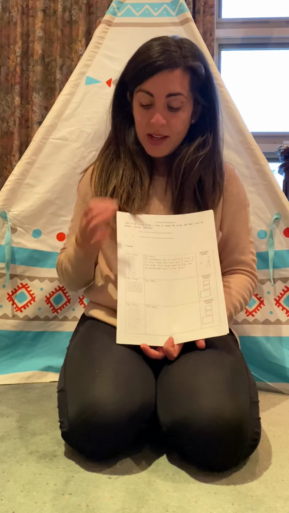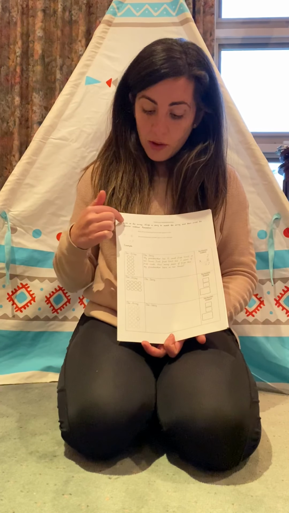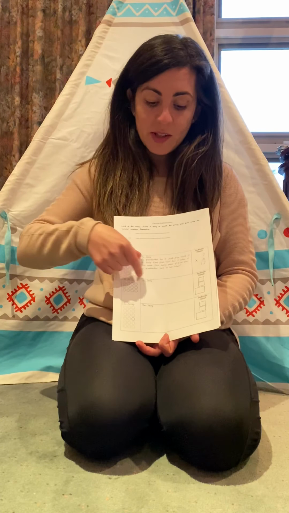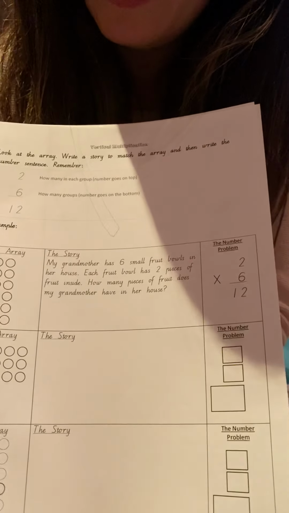So, this activity says, look at the array. Now this part here, in fact, I'm going to come really close so you can see this. This part here is the example. I've done it for you. This is the array. Let's count how many groups there are. 1, 2, 3, 4, 5, 6 groups.